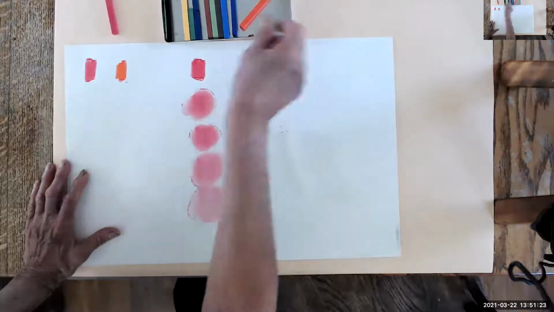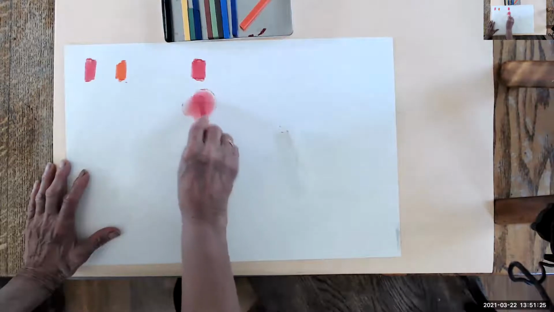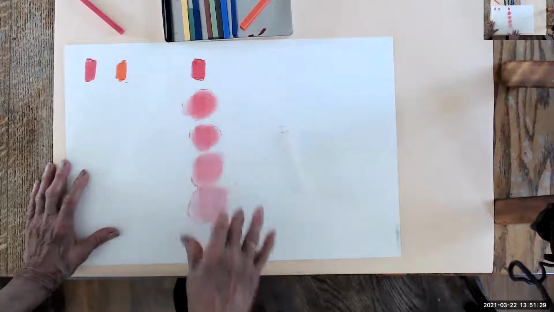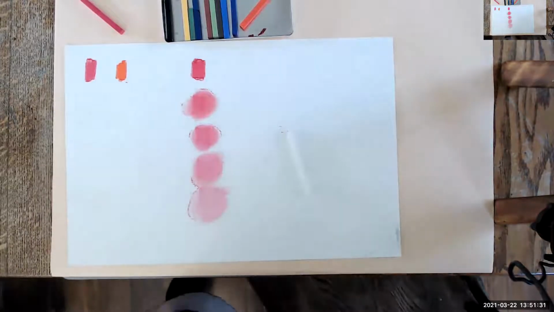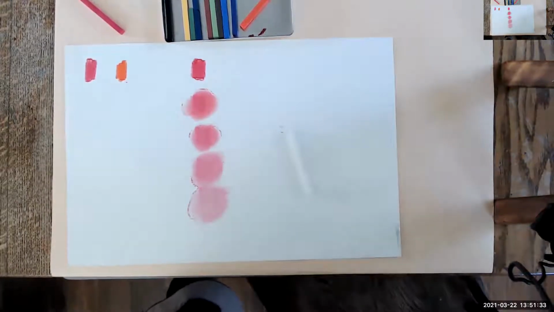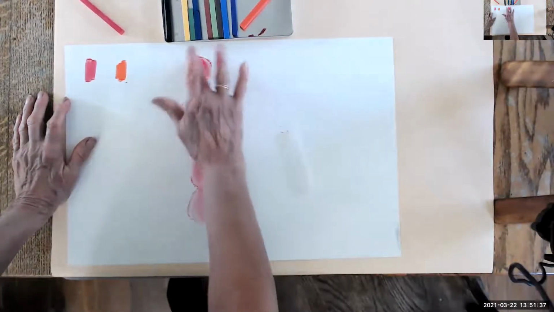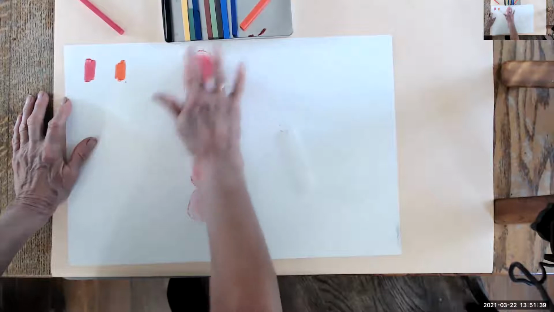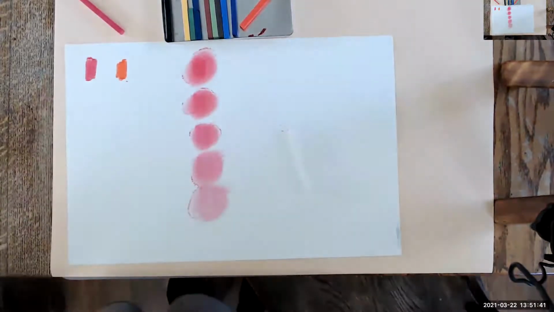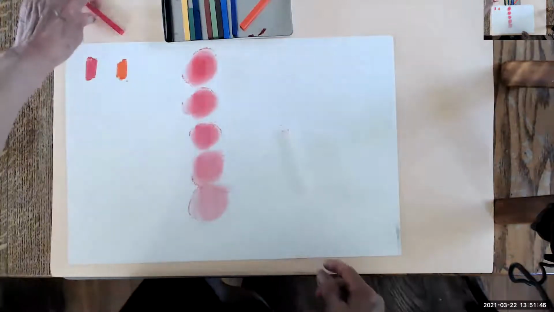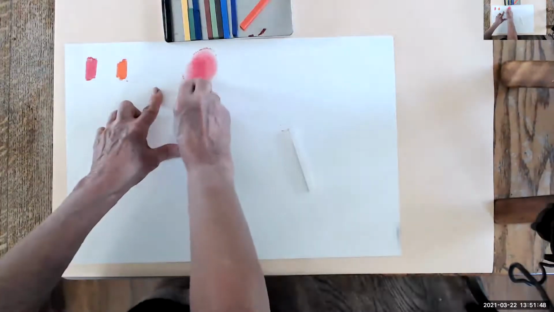That seems like I need it a little darker. And I want to get the white off my finger before I blend this one. So there you have a blending of the darkest to the dark to the light. And this doesn't get very dark.